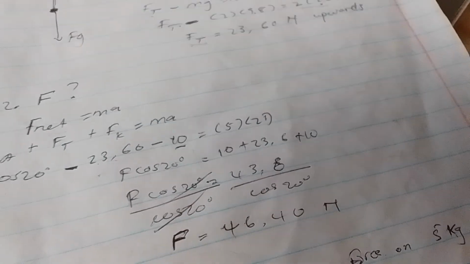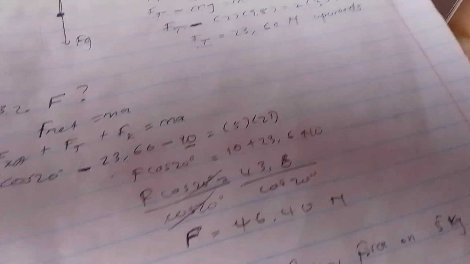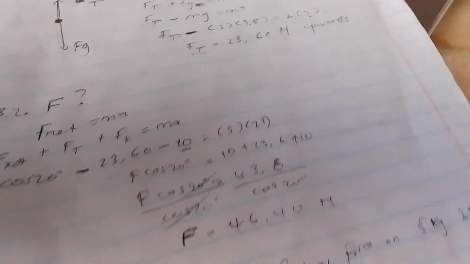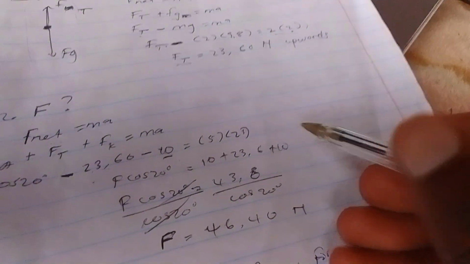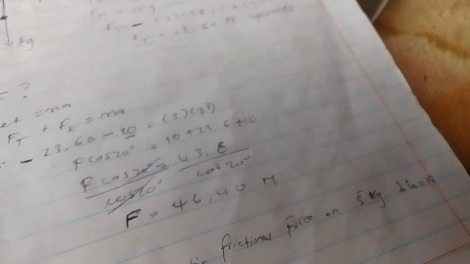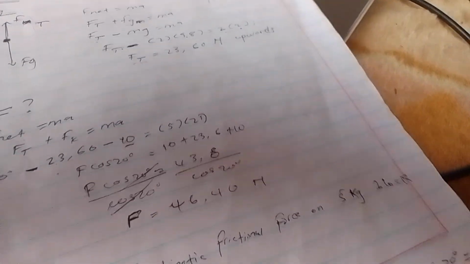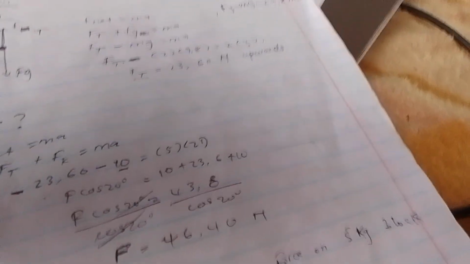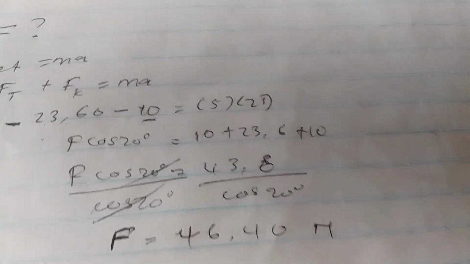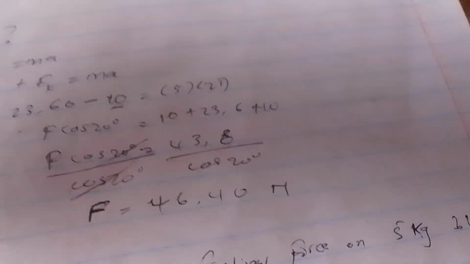Then negative 23.60 is now positive because it has jumped the equation sign. It means it changes the sign. It is no longer negative, it is now positive. It is transposed from one side to the other. Even the negative 10, the frictional force, will also be positive 10 because it is transposed from one side to the other. So now we're left with F cos 20.